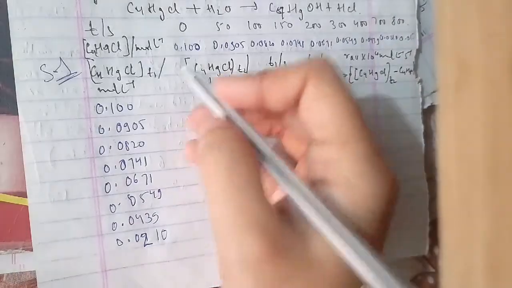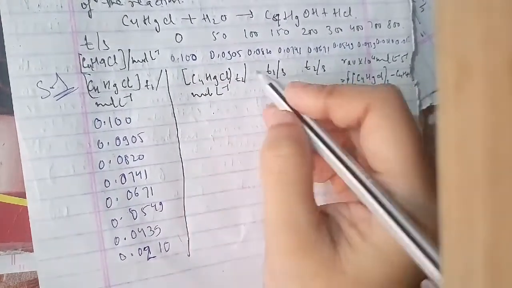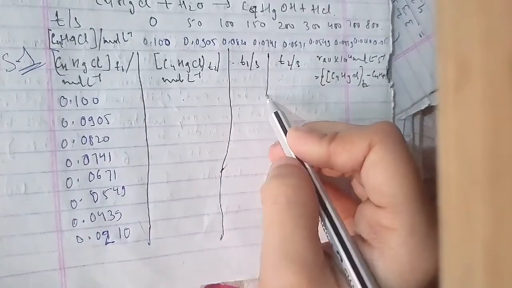Okay, for that we have to find out. Yes, we'll represent the value for these all, and that is also an important one here. For 0.100 here, that will represent it, which is 0.0905. For t1 by s, the value is 0. For this is 50, and this is your 1.90. We'll implement the value, and then we'll solve it out as well.